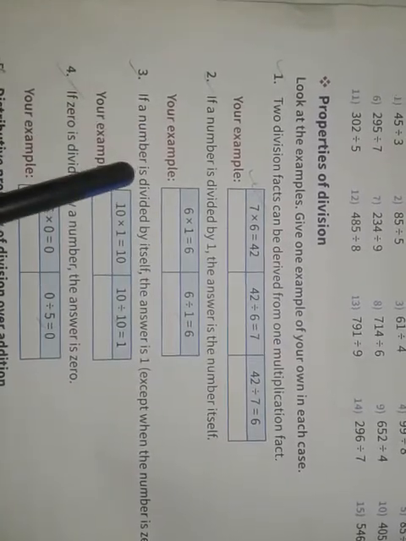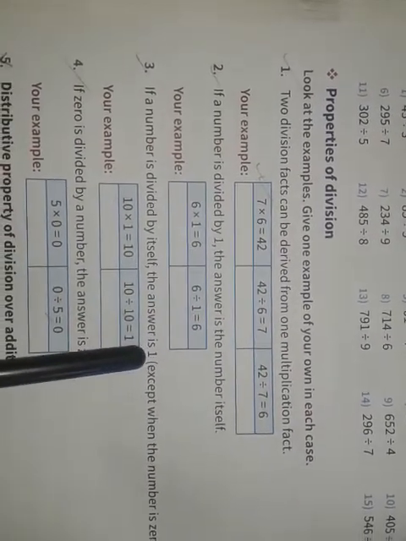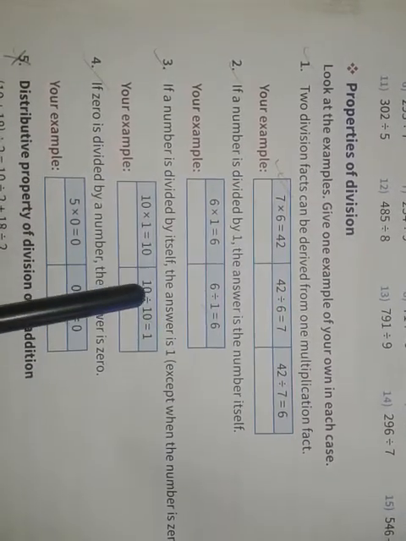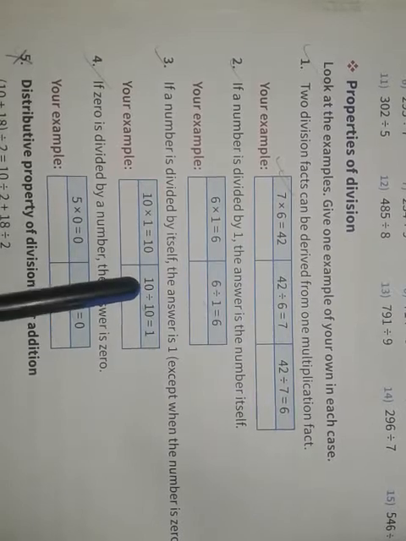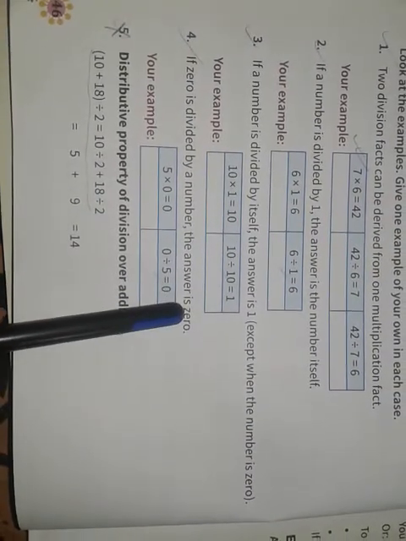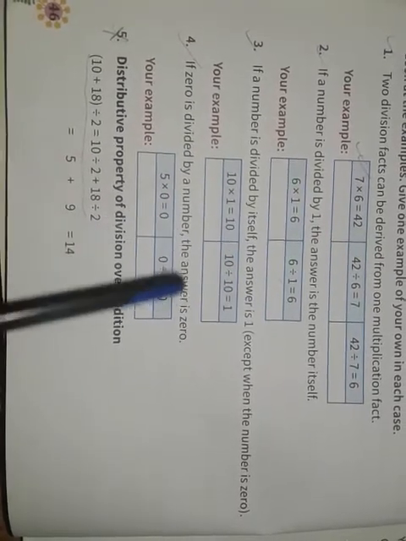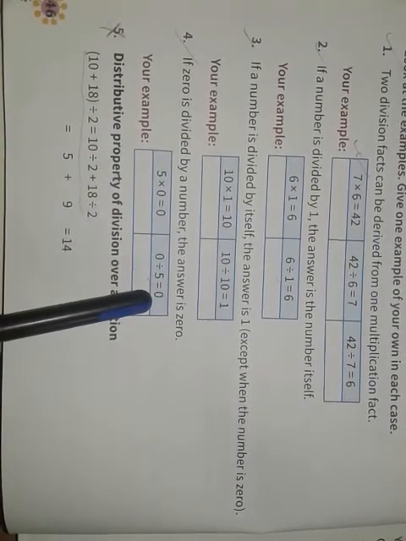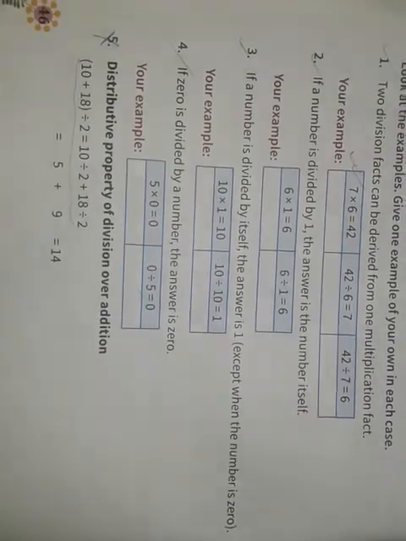Third one: if a number is divided by itself, the answer is 1. If we divide a number by itself, the same number divided by the same number, then what is the answer? 1. Fourth: if 0 is divided by a number, the answer is 0. If we divide 0 by a number, then what do we get? 0 as the answer.